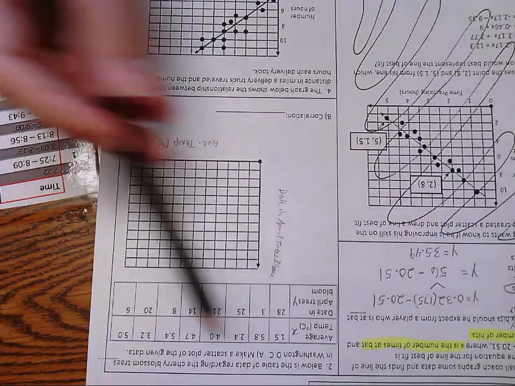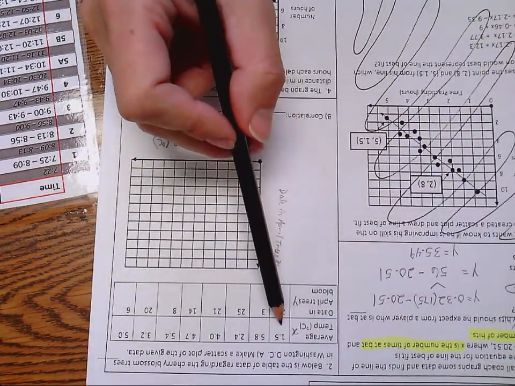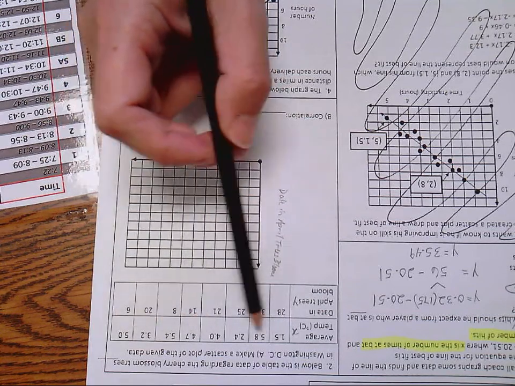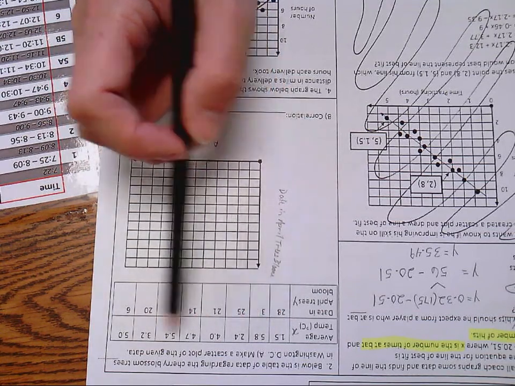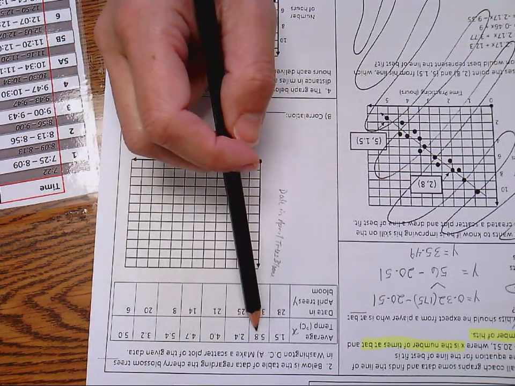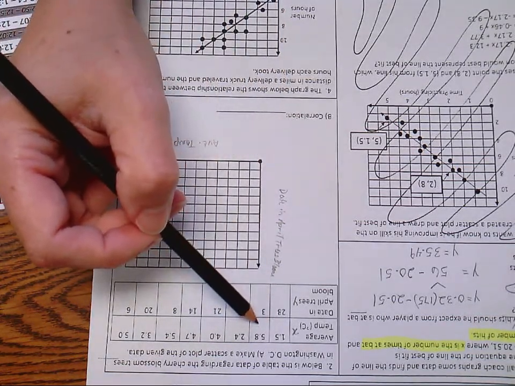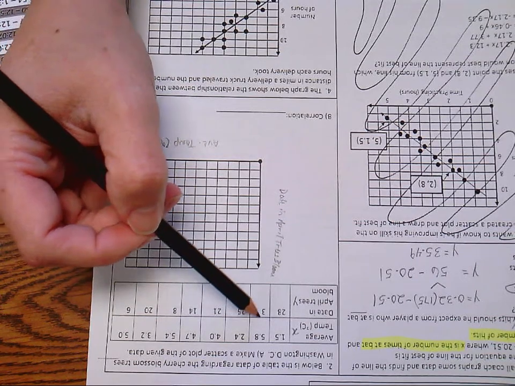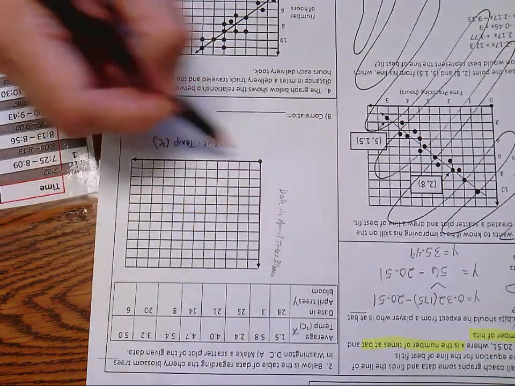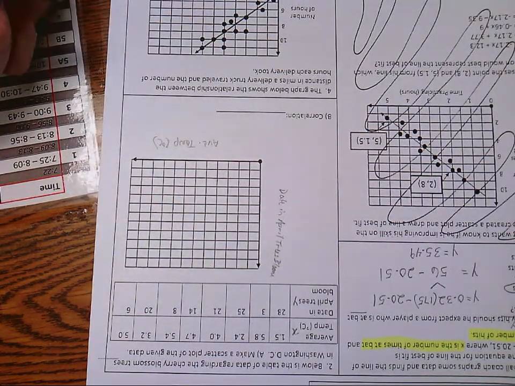So if I look first at my average temperature, I see my lowest number is 1.5 and my greatest number is 5.8. That means on this axis, I need to get up to at least 5.8, so I'm going to round that to 6. If I go up to 6 on my x-axis, then I know I can fit all those numbers on there.